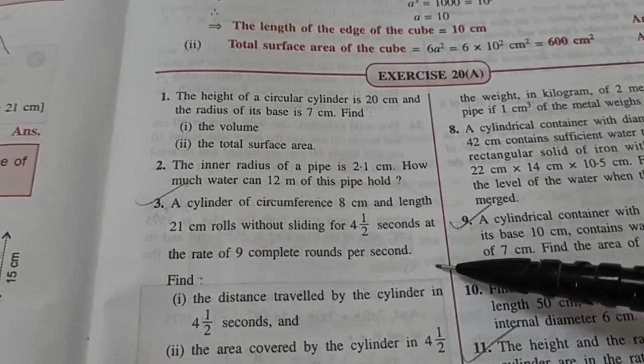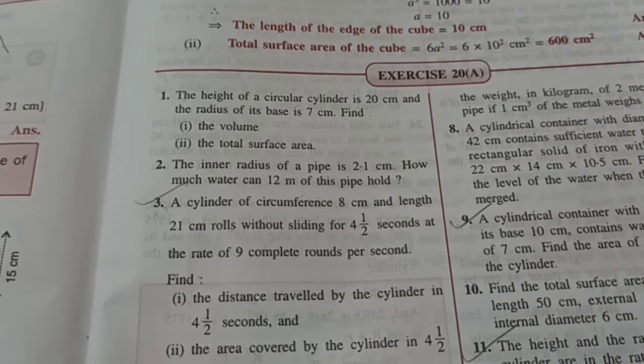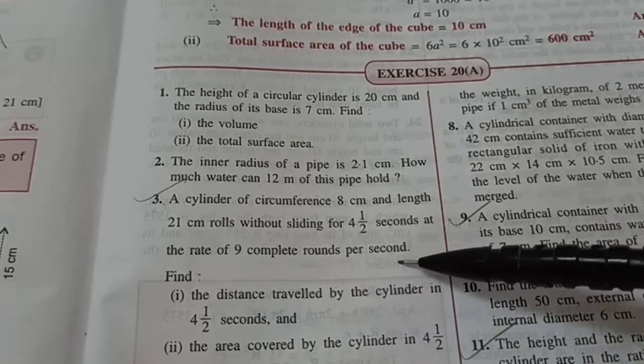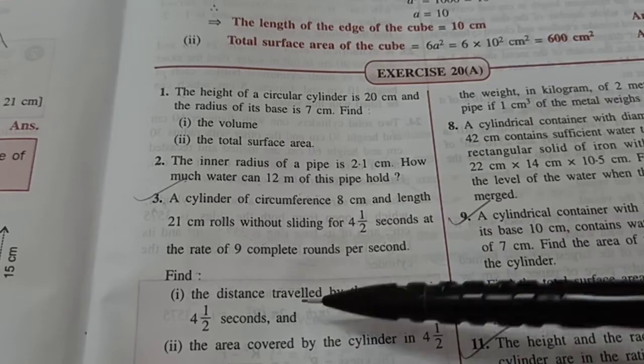And they are saying that they complete 9 rounds per second. And they're asking in 4.5 seconds how much distance is covered and how much area is covered.